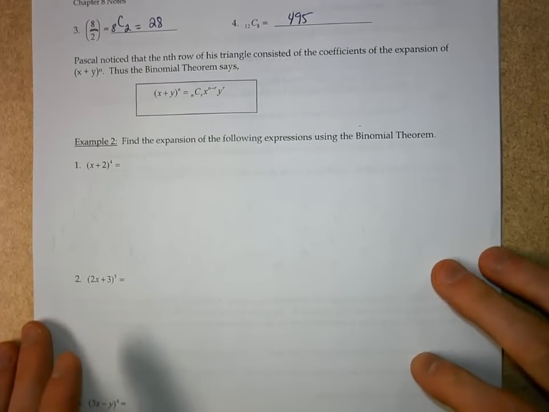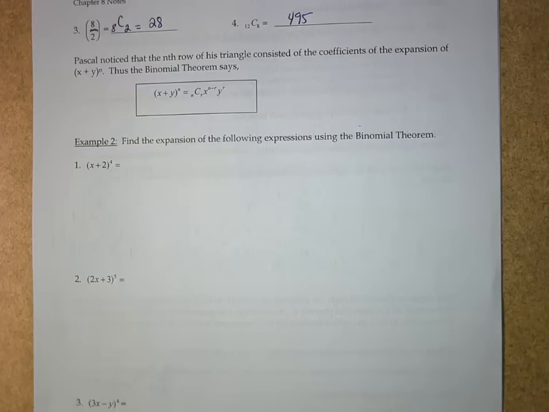So now what we want to do is expand binomials. And the best approach to take is to think, how many pieces am I going to have? Let's put the combinations for each of those pieces, and then we're going to take the first part and the second part, and we're going to deal with them one at a time.